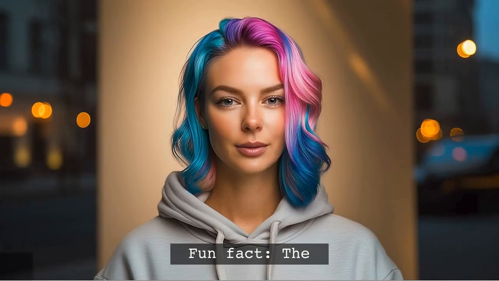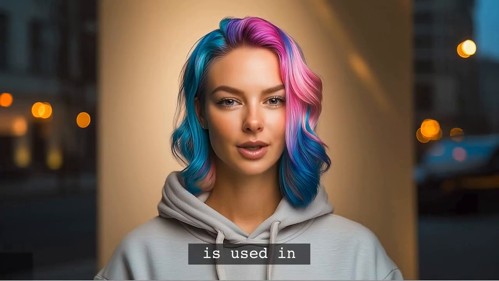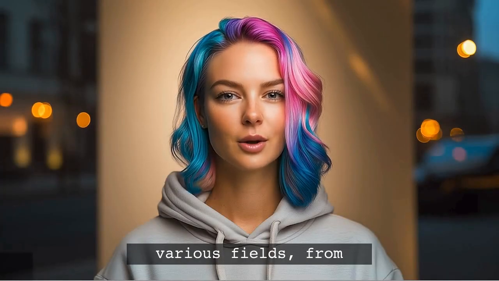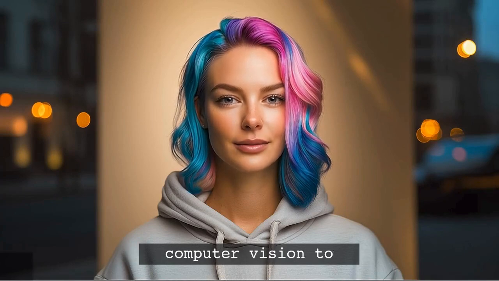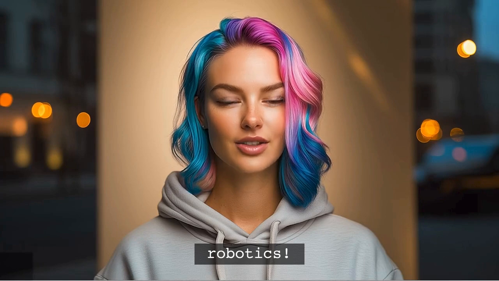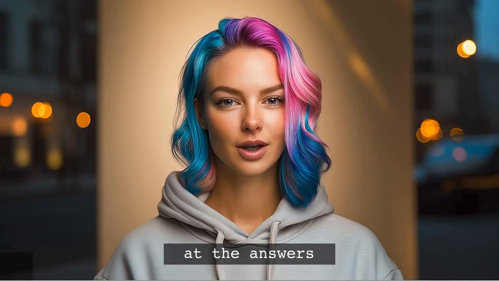Fun fact: did you know that the concept of homography is used in various fields, from computer vision to robotics? It's fascinating how math can bridge the gap between different disciplines.